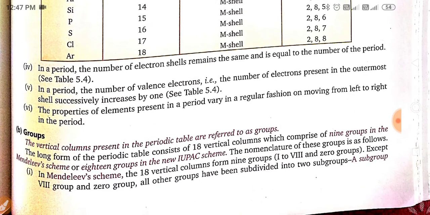In a period, the number of electron cells remains the same and is equal to the number of the period. In a period, the number of valence electrons, that is the number of electrons present in the outermost cell, successively increases by 1. The properties of elements present in a period vary in a regular fashion on moving from left to right.